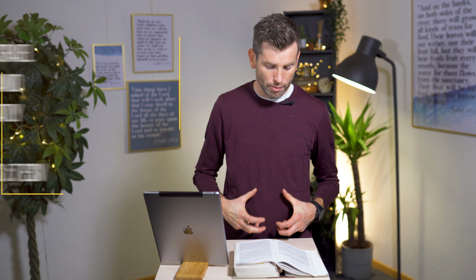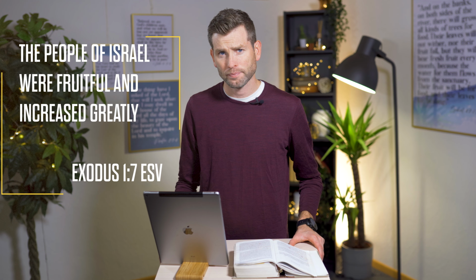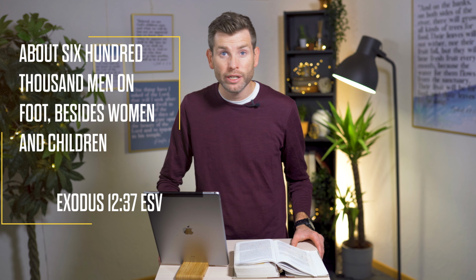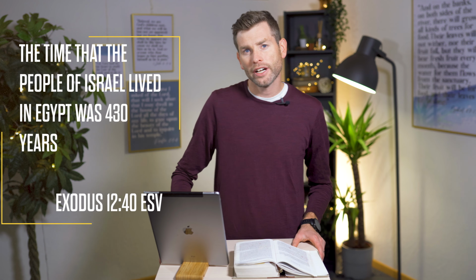About 70 people went into Egypt, but when Exodus opens, they've gone from just the sons of Israel in verse 1 to become the people of Israel in verse 6. And so they're much larger. They're not really a nation, but they've grown in size. Later on, in chapter 12, verse 37, the people could be anywhere from 600,000 up to 2 million. That's a big change from just 70, and it's because they were there for so long. Exodus 12, verse 40 tells us that they had been in the land for 430 years.